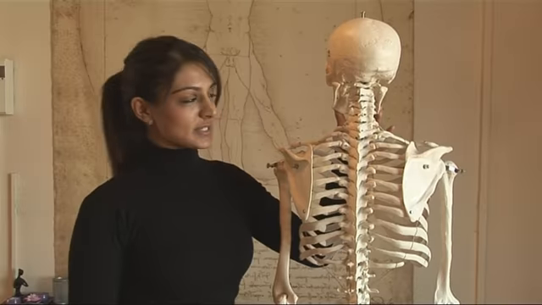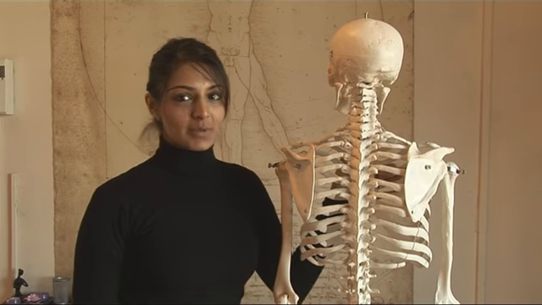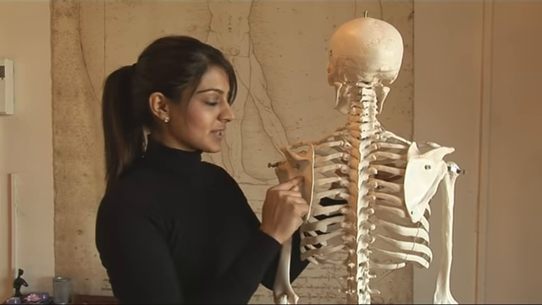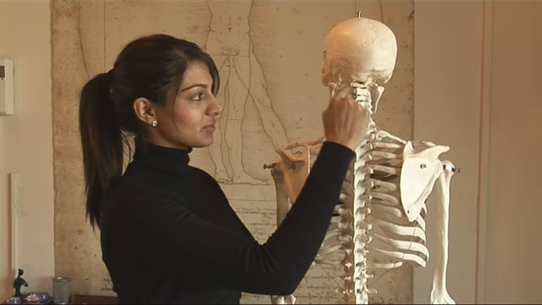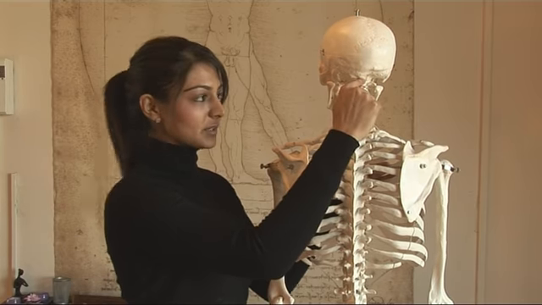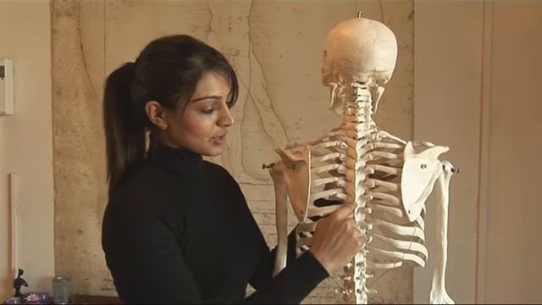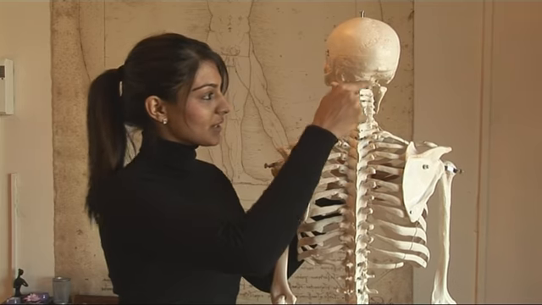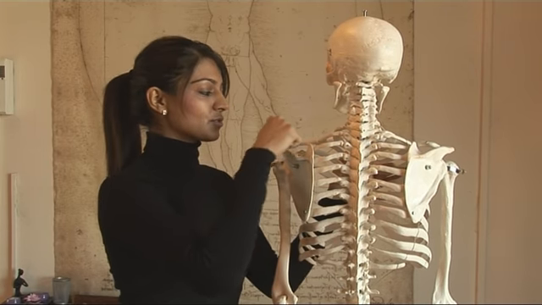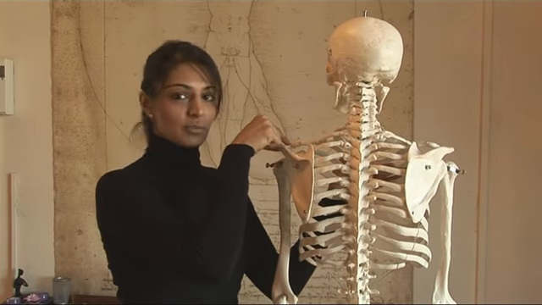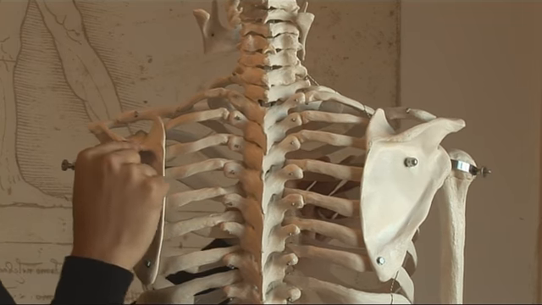We're going to talk about the trapezius, which is a large triangular muscle of the neck and the scapula. It originates from the occipital protuberance of the skull and comes all the way down to the 12th thoracic vertebra. It inserts into the lateral part of the clavicle, the acromion of the scapula and the spine.